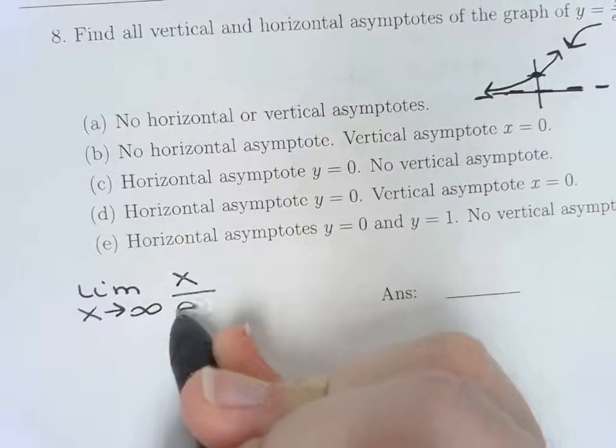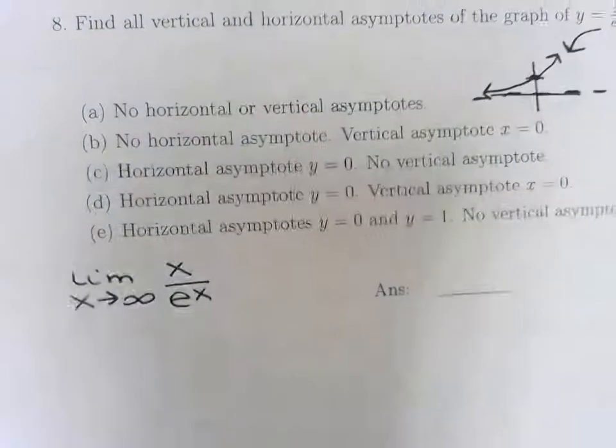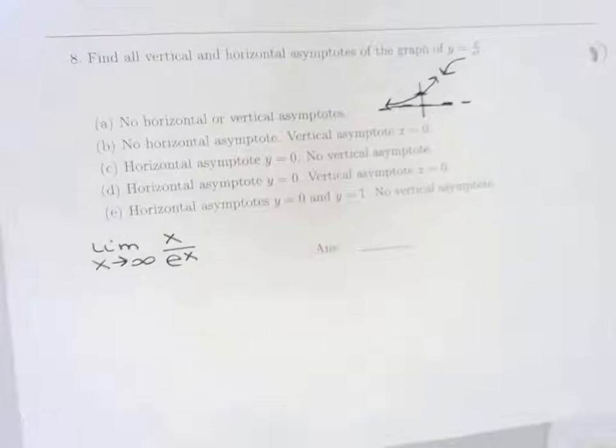This is why I showed you both ways, because sometimes you have to find the horizontal asymptote and it's not a polynomial over a polynomial. You can't use the shortcut, nor can you divide everything by the highest exponent in the denominator. That only works when you have a polynomial over a polynomial.